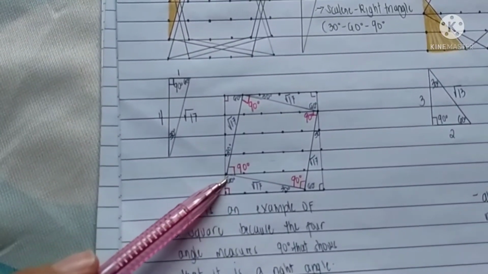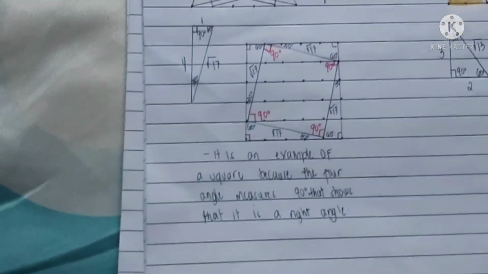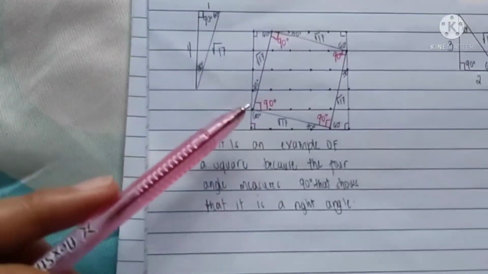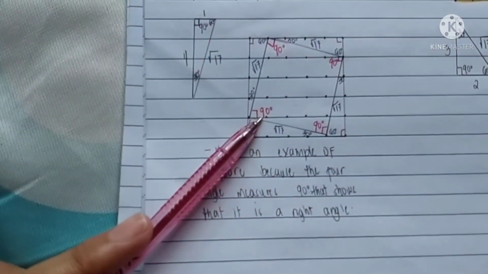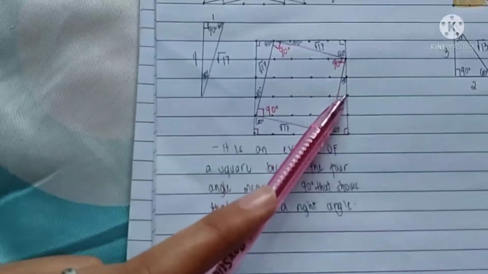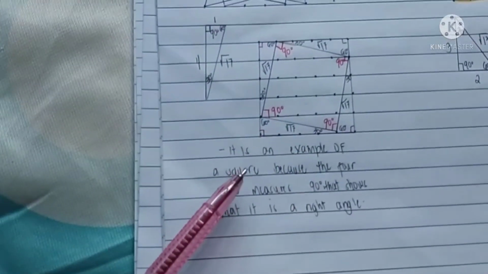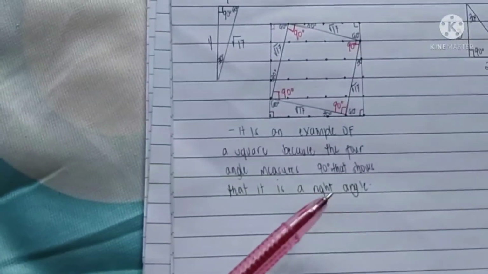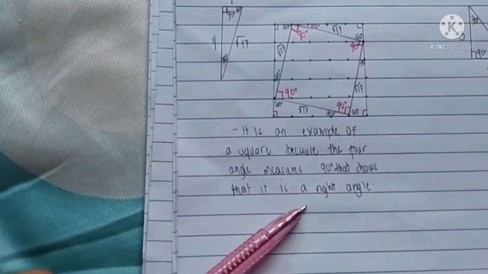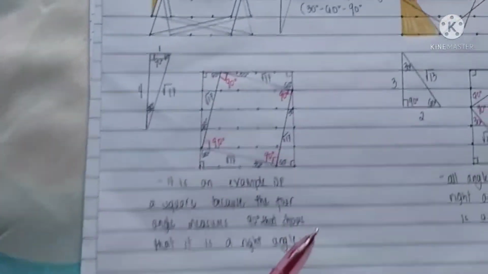Itong buong to is kalahati ng circle. Masasabi natin na it is 180. So, pag ito is squared, kapag itong angle na to is 90 degrees, itong angle na to is 90 degrees, itong angle na to is 90 degrees, itong angle na to is 90 degrees. So, masasabi natin na it is an example of a square because the four angles measure 90 degrees, which shows that it is an example of a square.